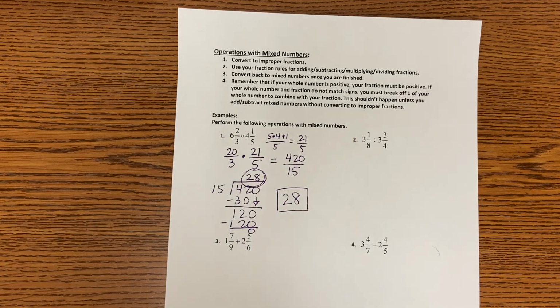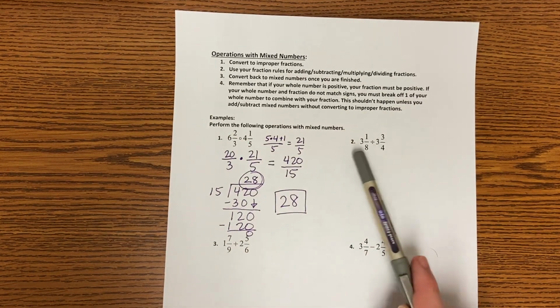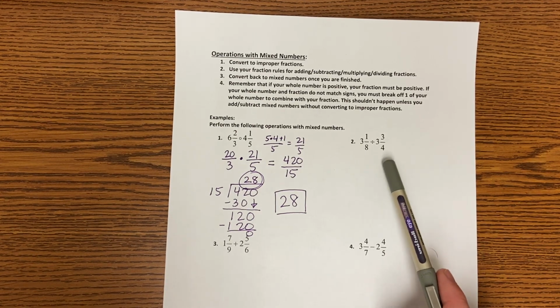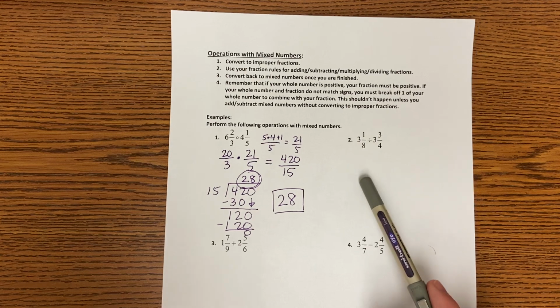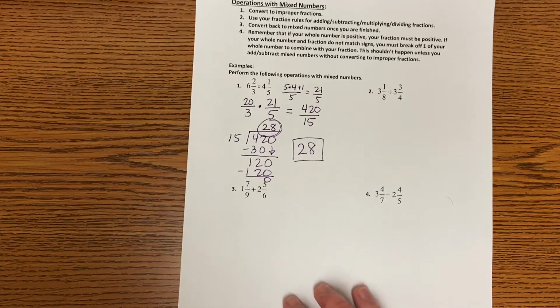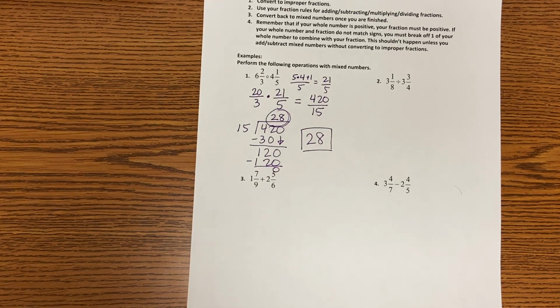Dividing mixed numbers is very similar to dividing fractions. Again, just like this one, you'll convert them both to improper fractions. Then you'll use your keep, change, flip, so that your division turns into multiplication, and then you'll clean up from there. Let's talk about, though, adding or subtracting these fractions.